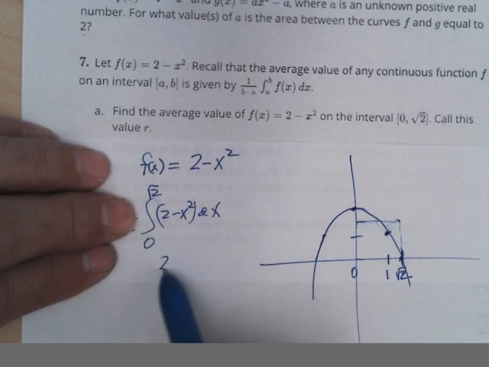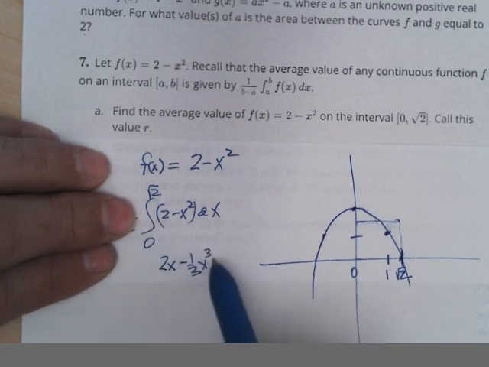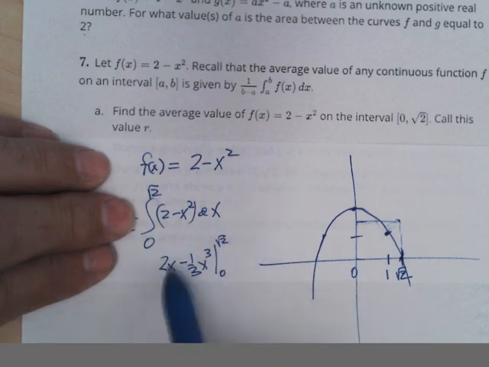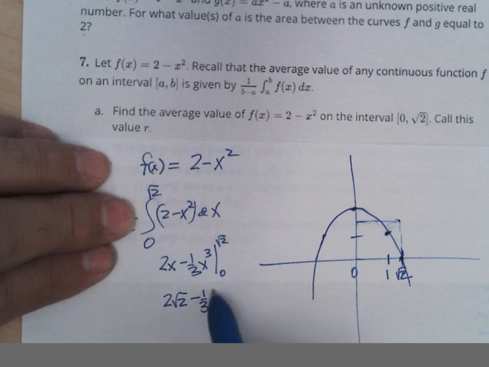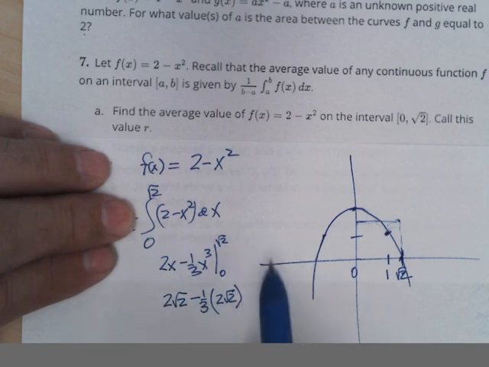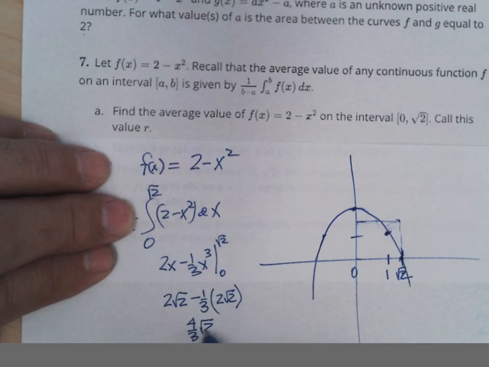So that's 2x minus 1/3 x cubed, evaluated from 0 to square root of 2. So if I put the square root of 2 in there, I get 2 square root of 2 minus 1/3 times square root of 2 times square root of 2 times square root of 2, which is 2 square roots of 2. So I've got 2 square roots of 2 minus 2/3 of a square root of 2, which is 4/3 square root of 2.